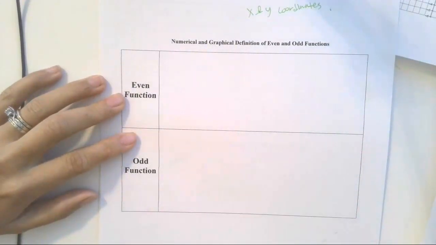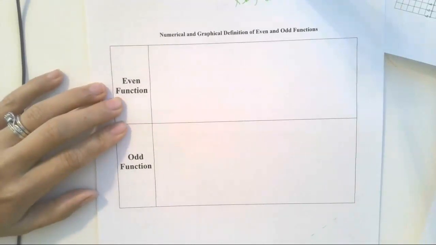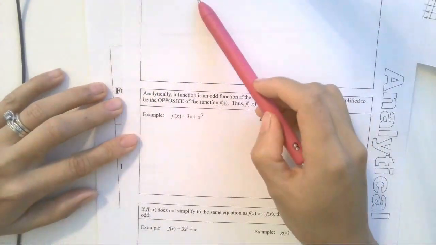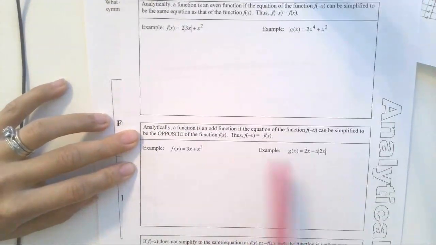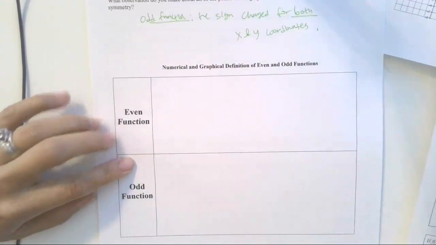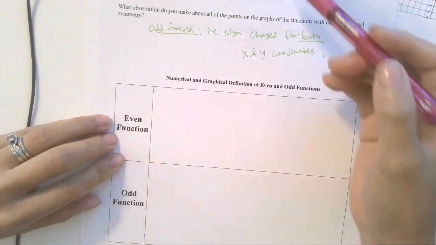Okay, now how would I find out whether it's an even or odd function given just the equation of the function? How would you know whether it's even or not? Well, there's a way to do it. Are you ready? All right. And then we're going to use kind of what we said at the top.